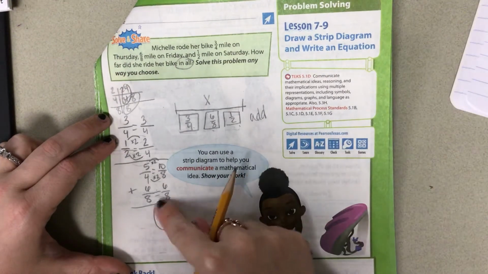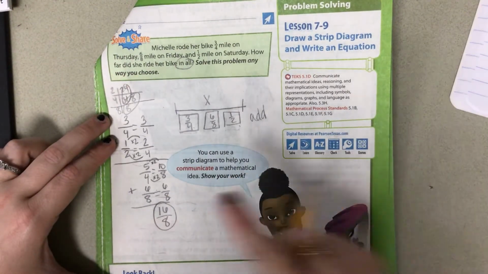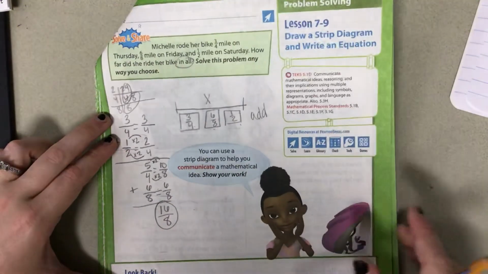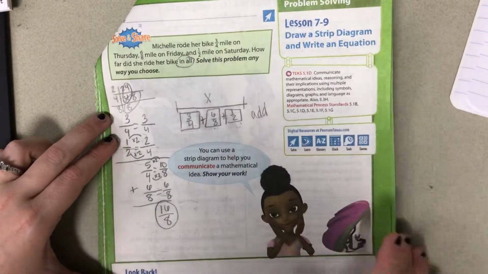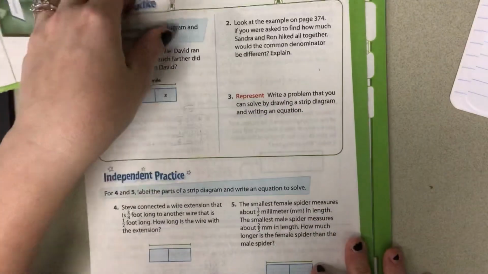This is an improper fraction, and I will show you how to make it a mixed number, but for now, this is fine. So our equation was just adding those three together to give us the x. So let's look at some more strip diagrams.